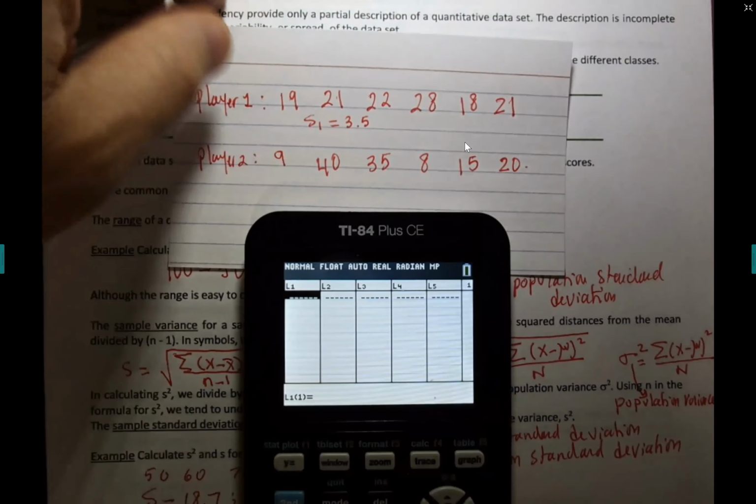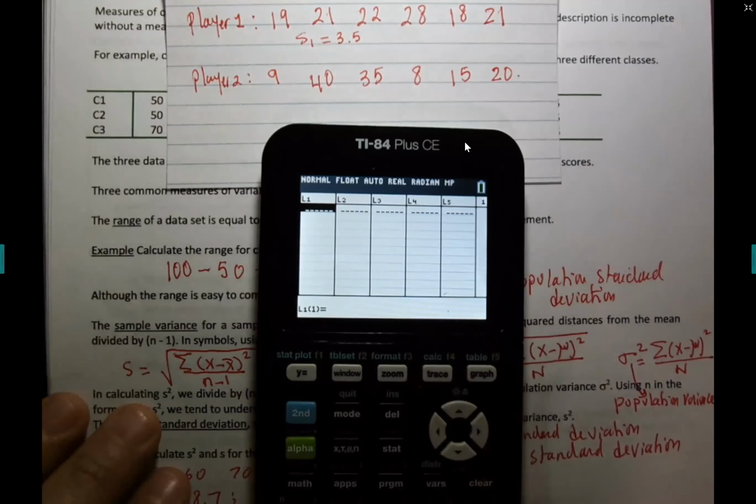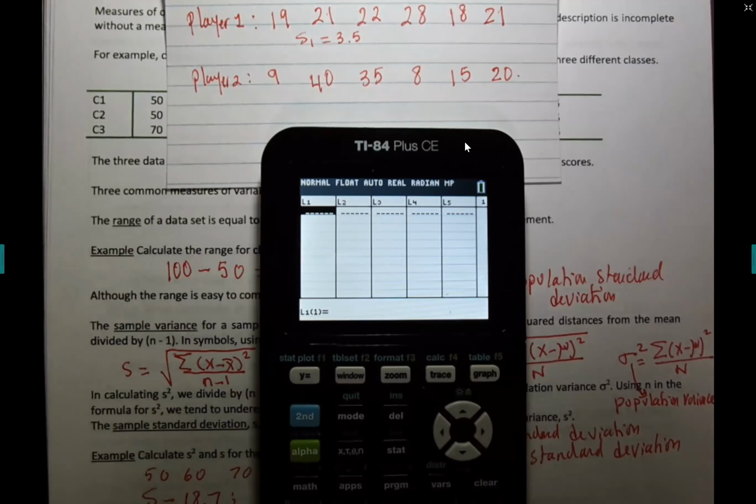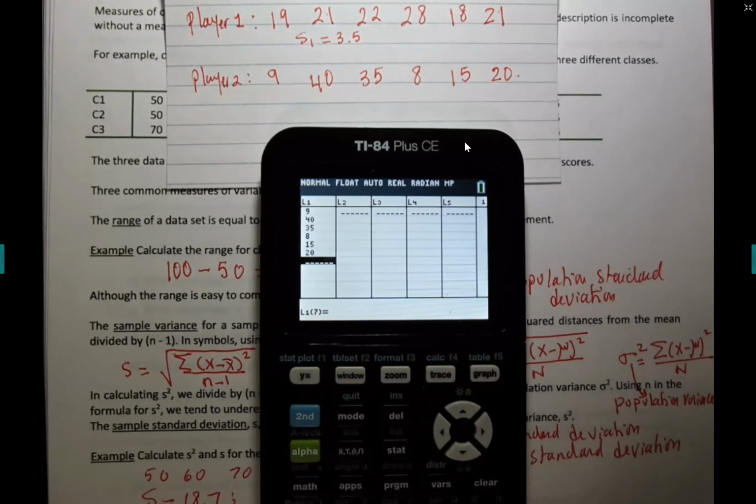I hope that by the end of this lesson you appreciate learning the standard deviation because it has a lot of application in real life. So 9, 40. I suspect it's going to be more than 6. I mean, player 2, if he has a good day, he might score 40 points. But if he has a bad day, he might score 8 points. So you're taking a risk, just with this one.